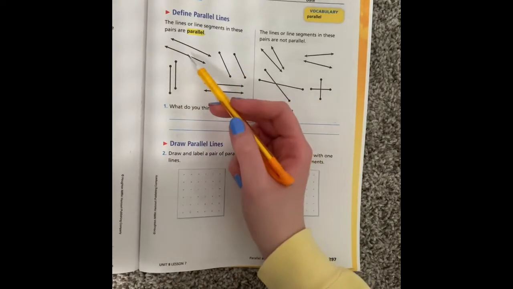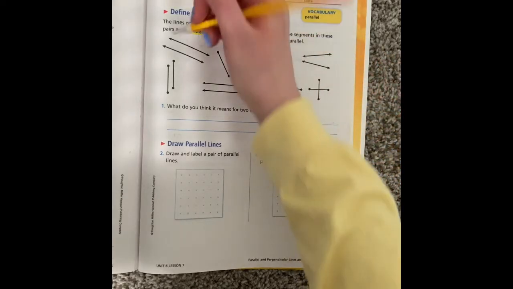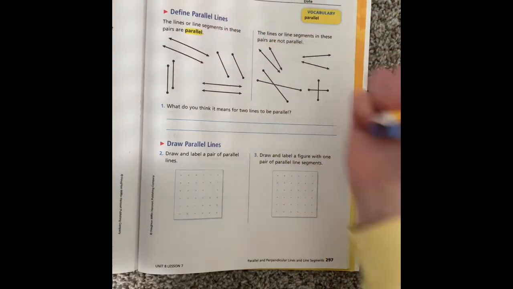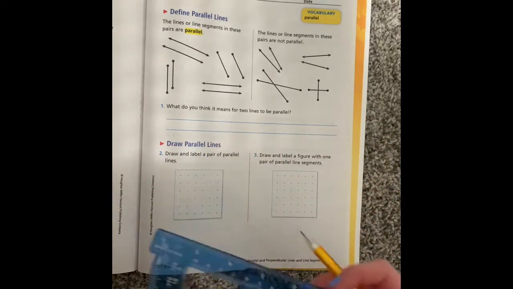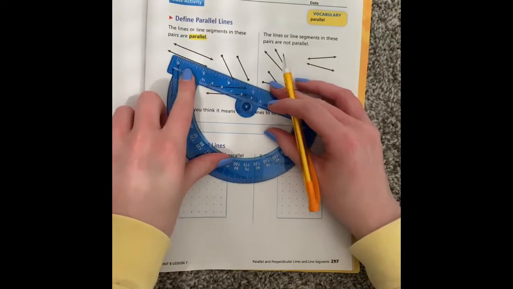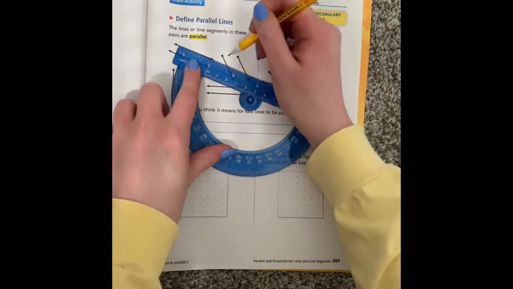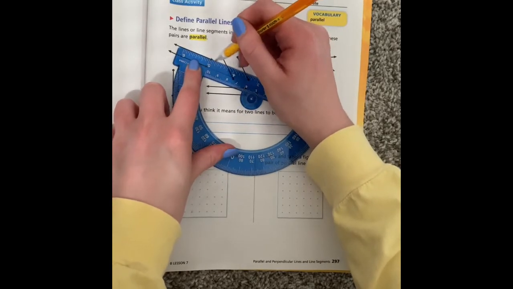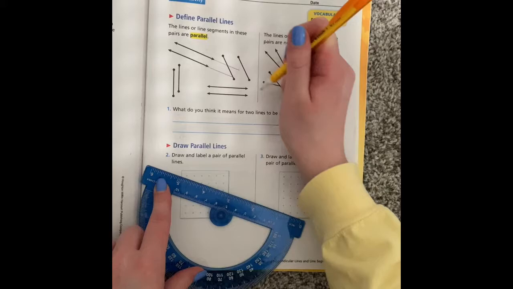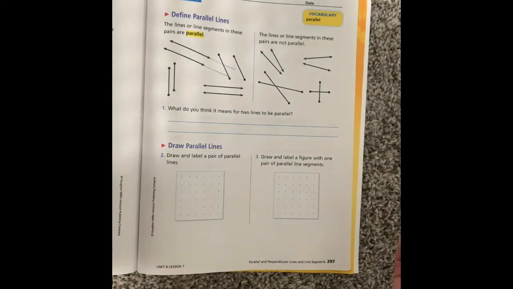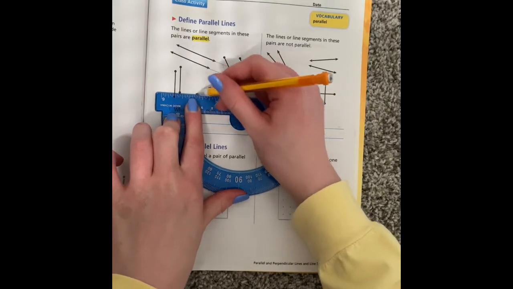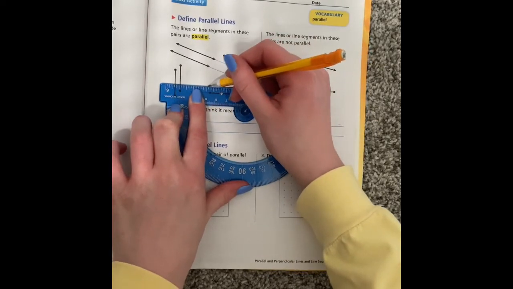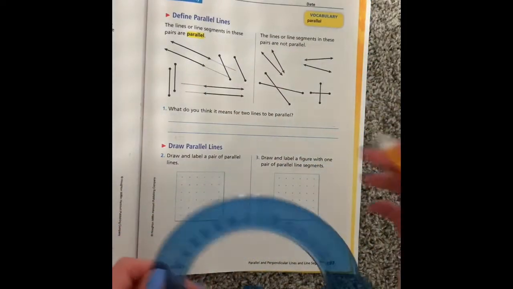Another thing that we can see is that these lines do not cross each other. You can see that these lines would never cross each other. So one thing we know about lines is that they go on forever. But if we were to extend these, we would see that they would just keep on going, but they would not cross each other. Same thing with this one. If we were to extend these, you would see that they would just keep going, but they would never cross each other.